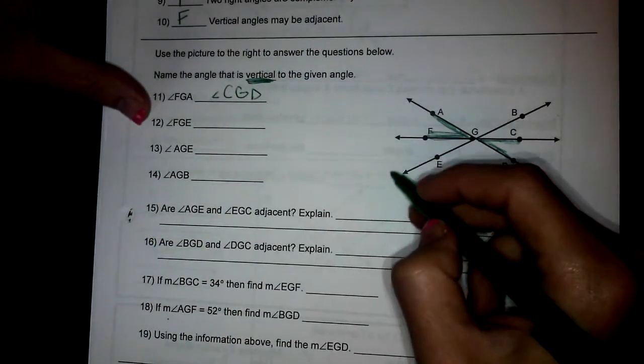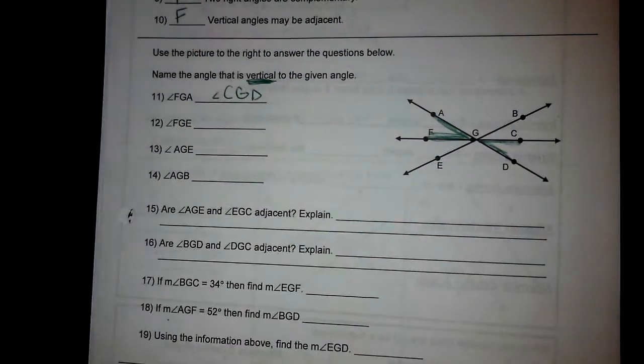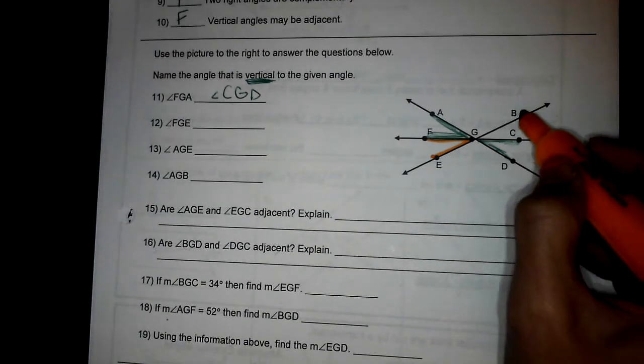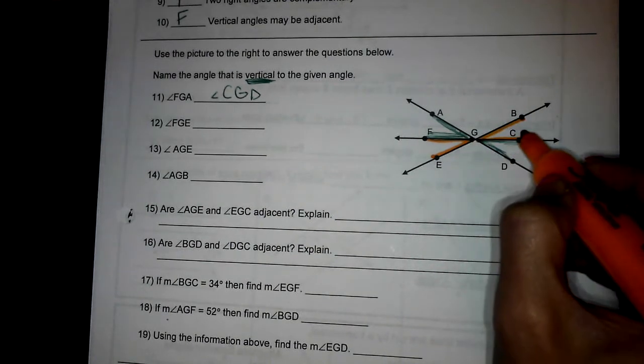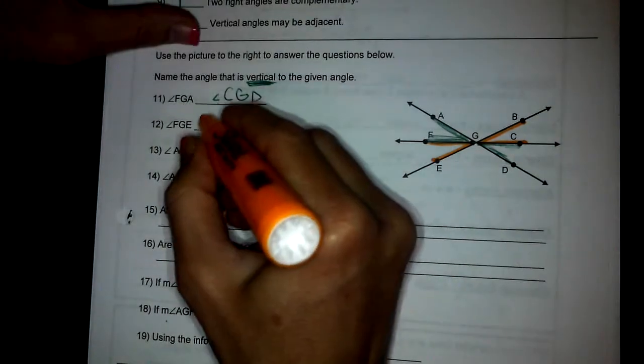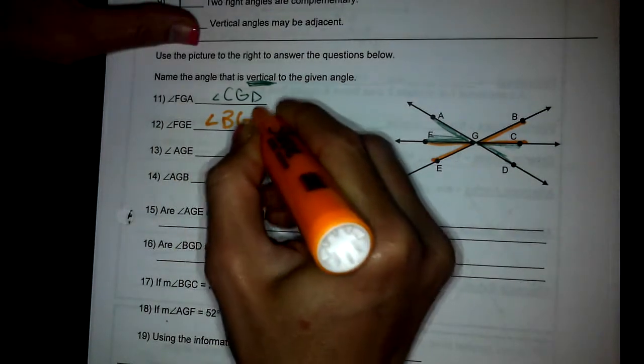Angle FGE. So if I'm looking from F to G to E, I've got to follow those letters from one to the next to the next. So if I'm looking directly across, I'm looking at B, G, C, because those ones would be directly across from each other. So I'm looking at angle BGC.